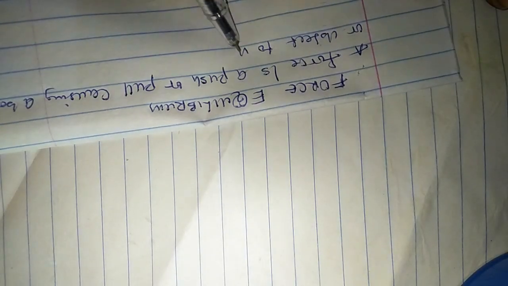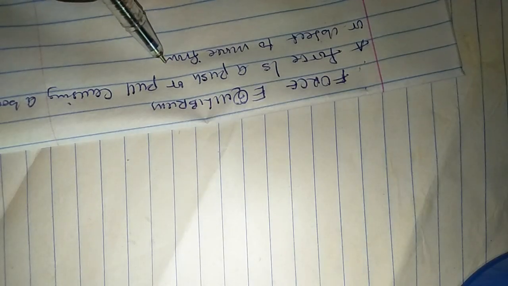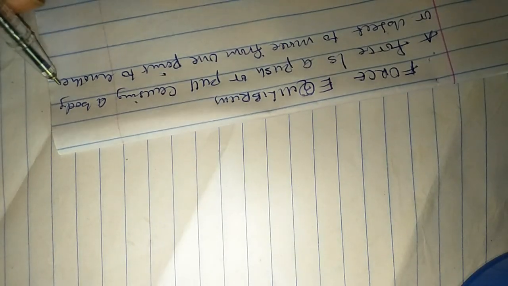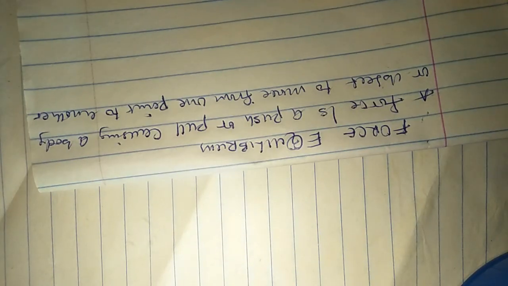A force is a push or pull causing a body or an object to move from one point to another.